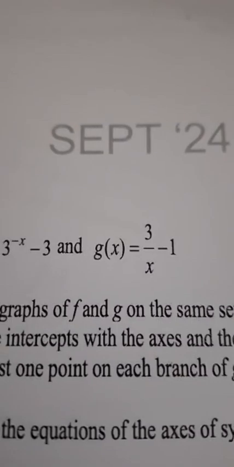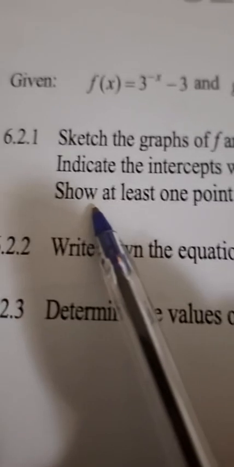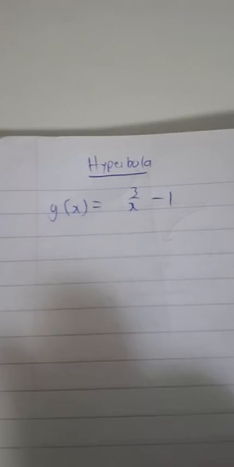g of x is equal to 3 over x minus 1. Let's sketch the following function because we are told to do so. And we are told to indicate the intercepts with the axes and the asymptotes. Show at least 1 point on each branch. So let's look at how we sketch our hyperbola. We're going to take a function at a time and sketch that particular function and see if we understand what we had just explained not so long ago.